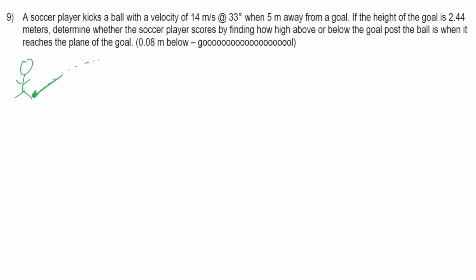So they kick the ball with the speed of 14 meters per second at an angle of 33 degrees. The goal is 5 meters away. And basically what we're trying to do is see, so the goal itself has a height of 2.44 meters.